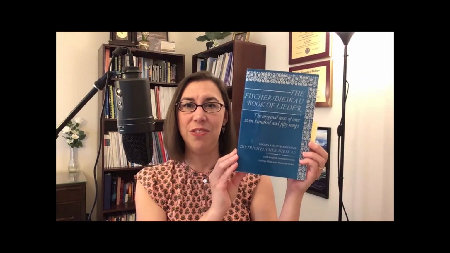The English translation, as found in the Fischer-Dieskau Book of Lieder with translations by George Bird and Richard Stokes, is as follows.